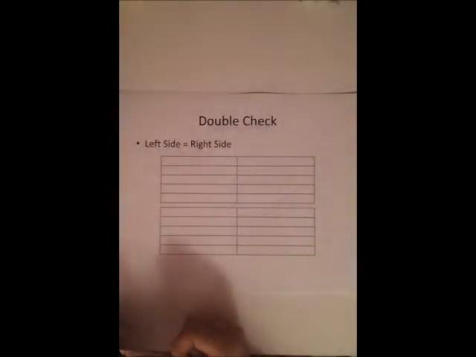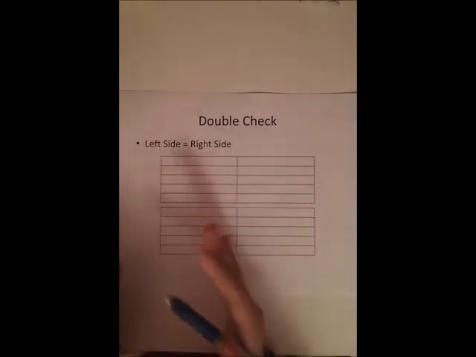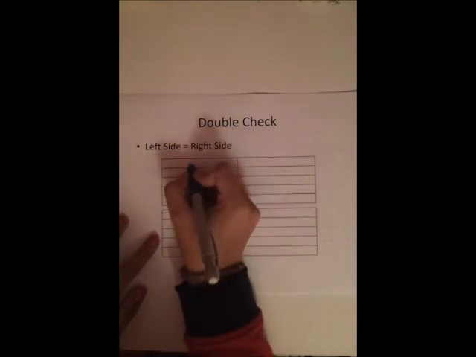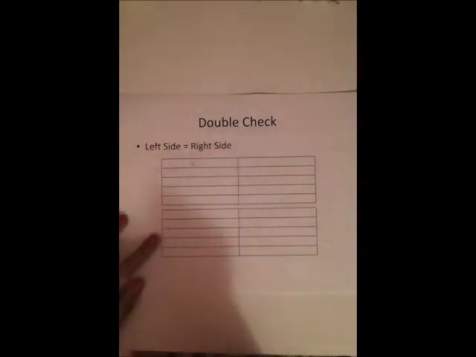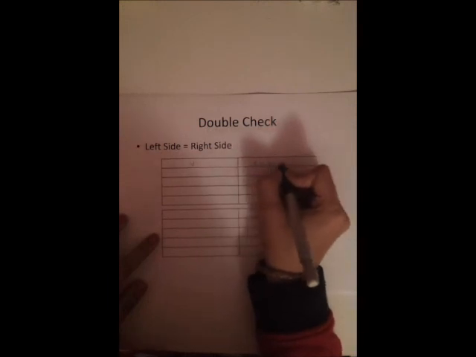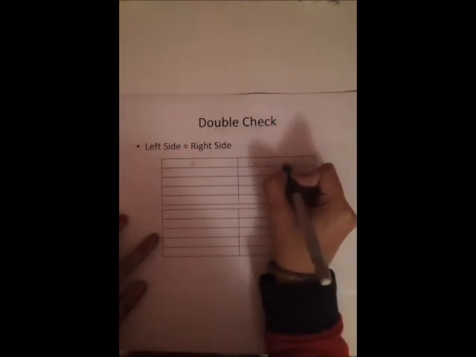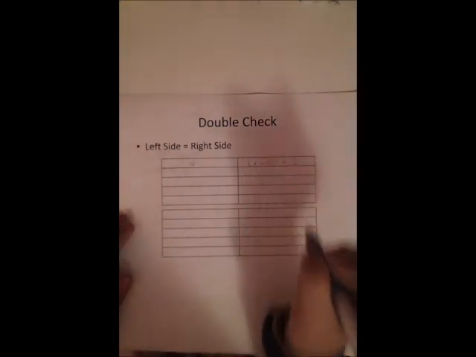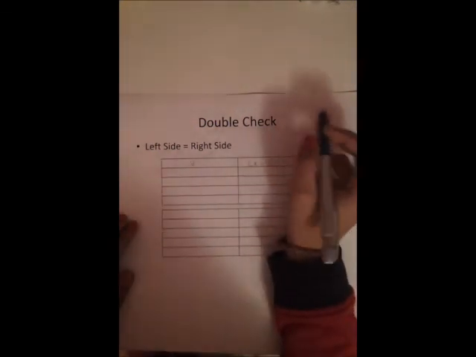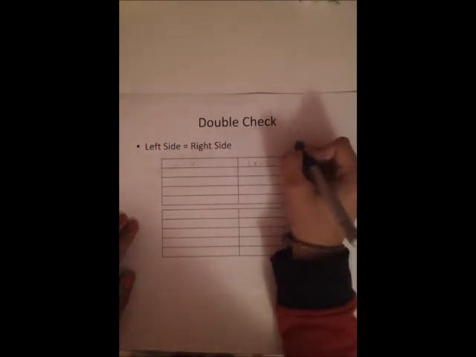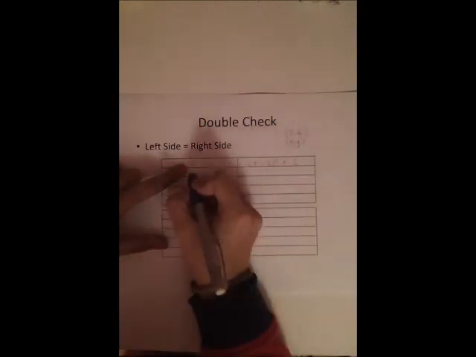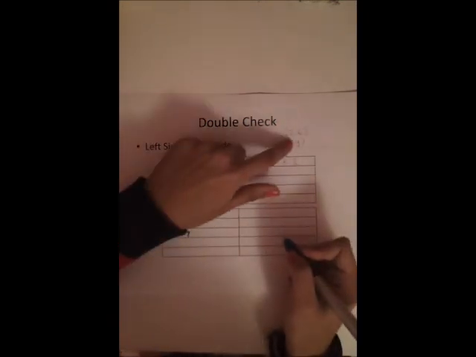So to do the double check, you will put the left side of the equation on one side and the right side on the other. So in this case, for the parabola, the left side would be y, and then we have the equal sign, and then we had (x minus 4) squared plus 2. So then you sub in your point of intersection that you found, and that is always in the form (x, y), and then you sub in those values. So for y we had 6, so we put 6 on this side, and for x we had 2.